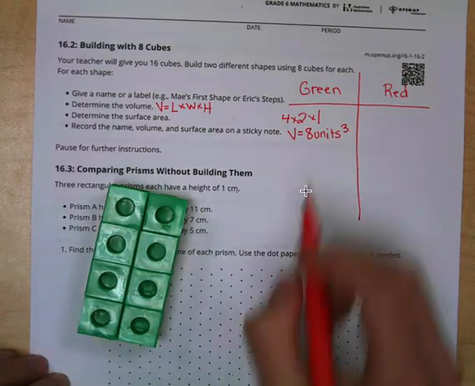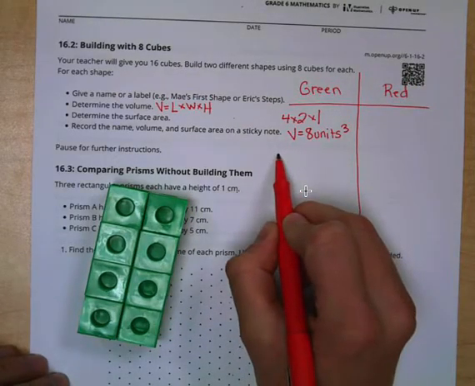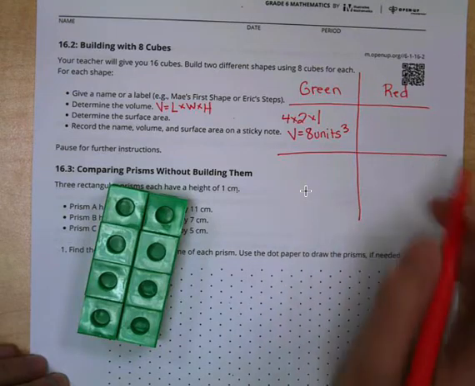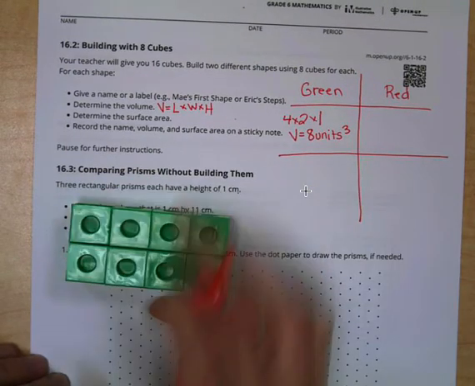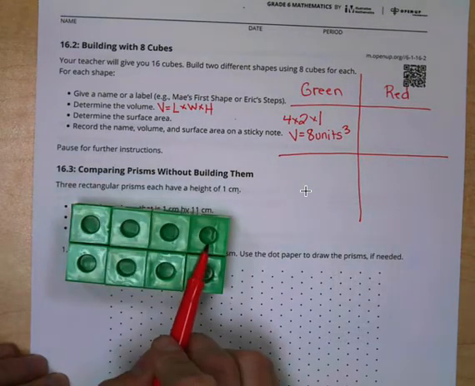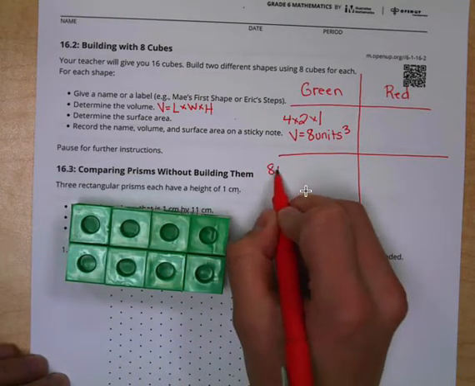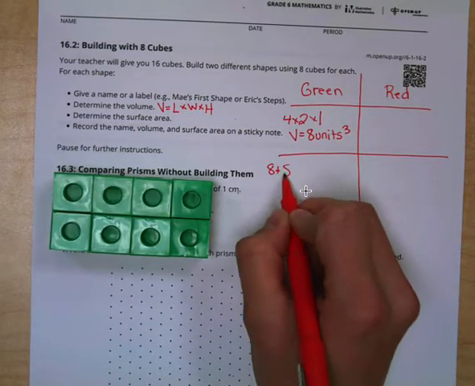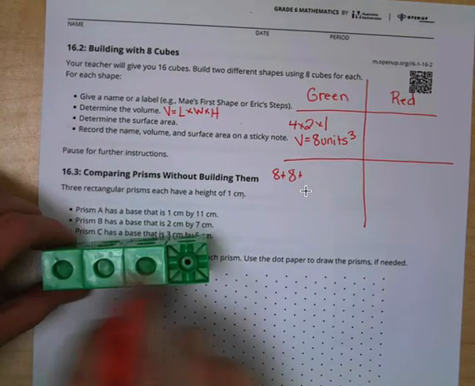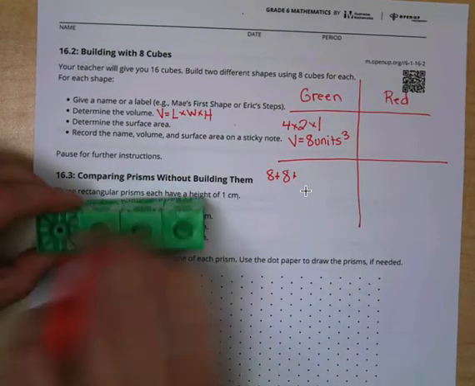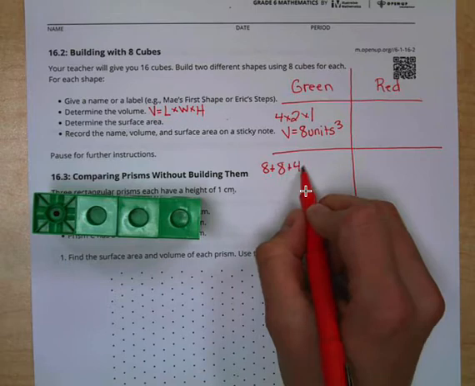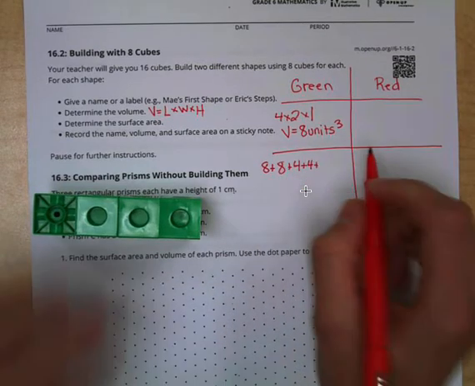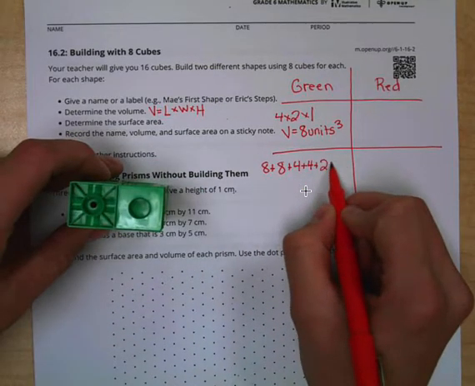Okay, now we can determine the surface area. Okay, we have 8 on this side, which means we have 8 on the other side. We have 4 on both the right and left. And then we have 2 on top and 2 on bottom.